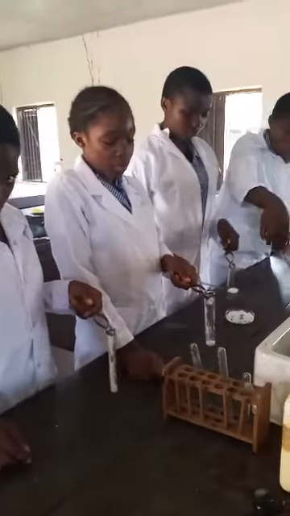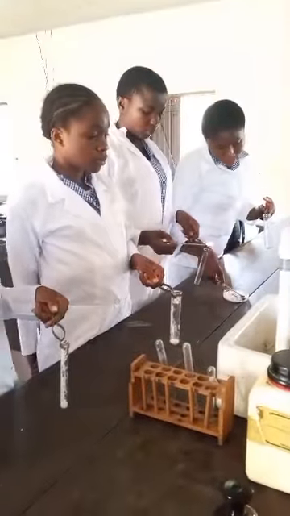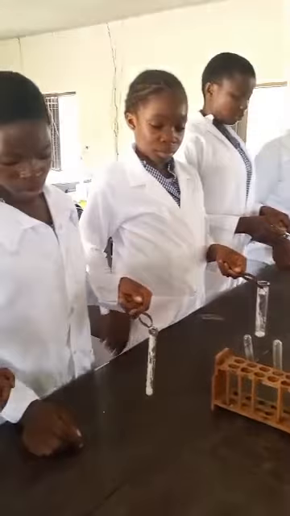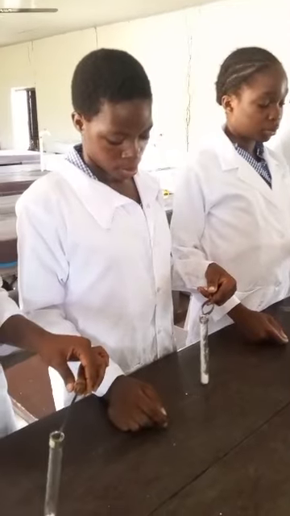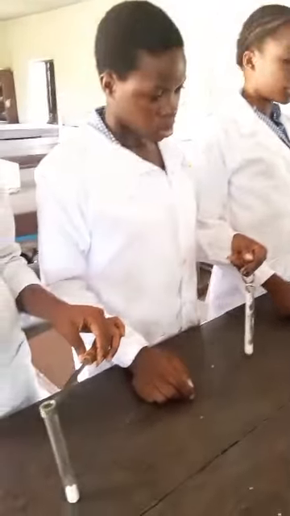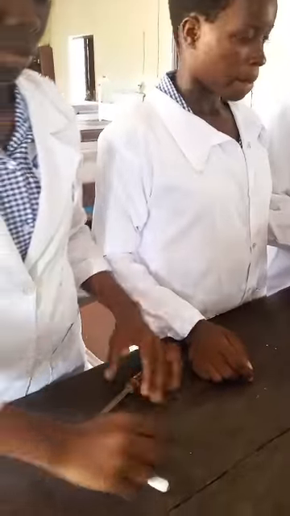Okay, so we will be putting hydrochloric acid into it. Now, when we put hydrochloric acid, we will observe what will happen. You will notice effervescence will take place. You will hear a shh sound, as if something is boiling. I want you to pour here. When you pour it, you will notice effervescence.